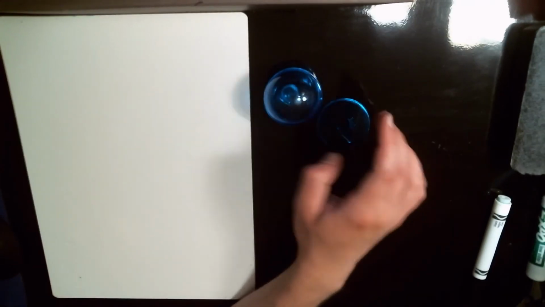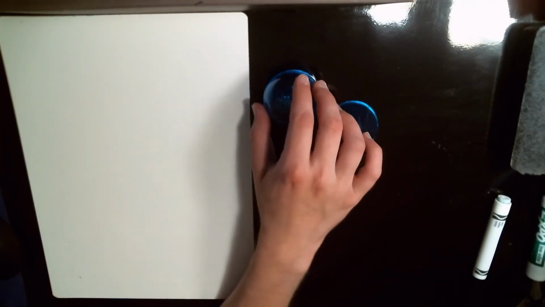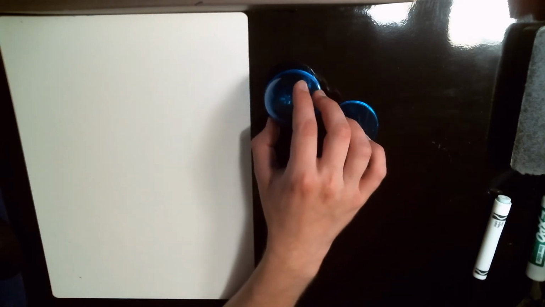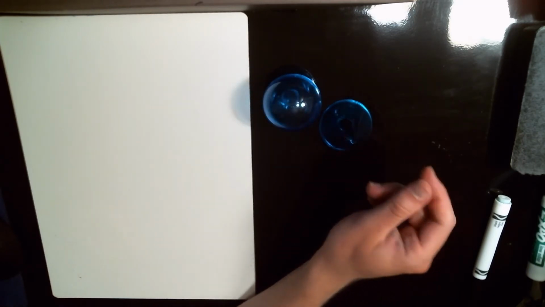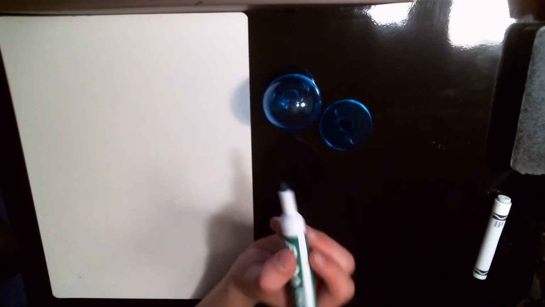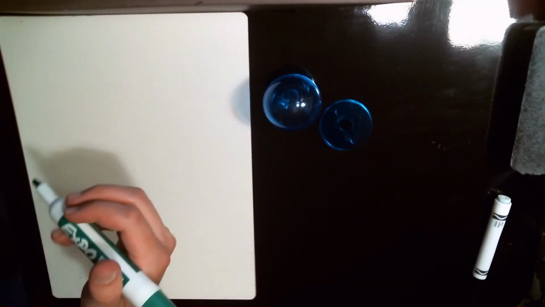We figured out last time there were two cones that went into the sphere, right? There were two cones. So we had talked about before the volume of a cone. So we want to try and find the volume of a sphere using the volume of a cone.